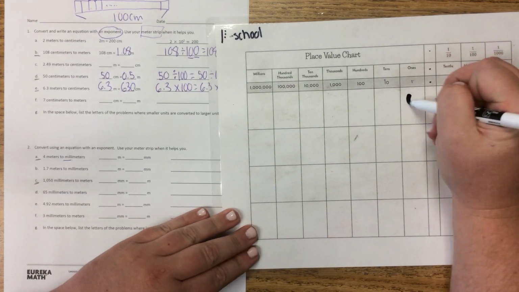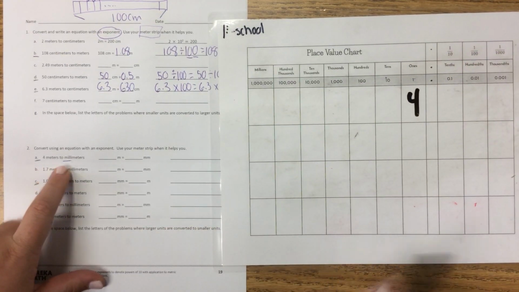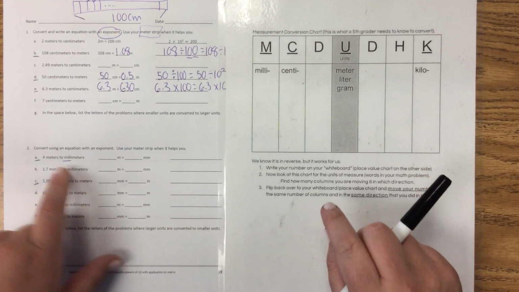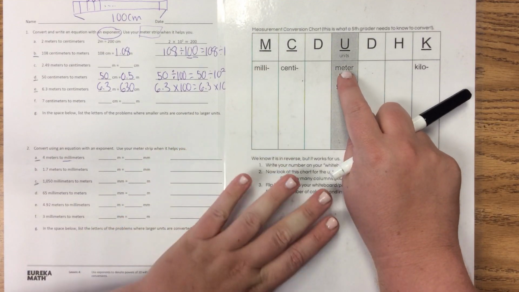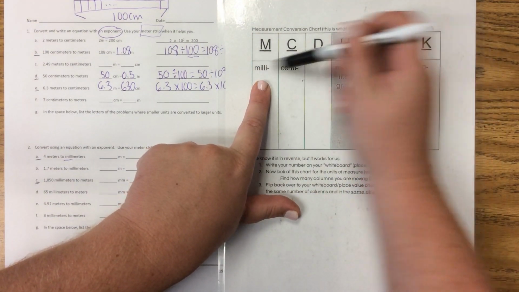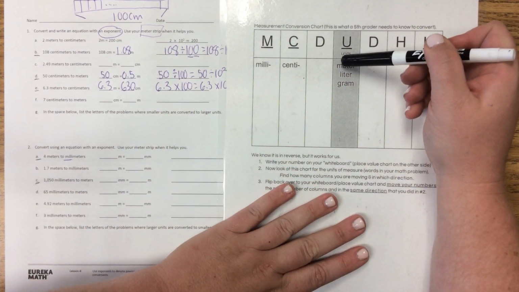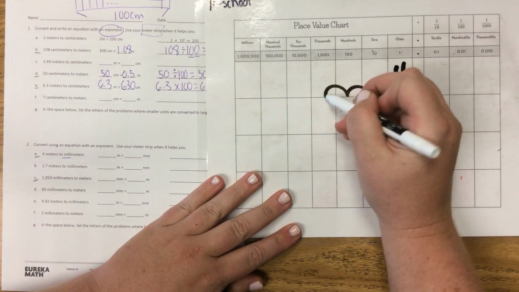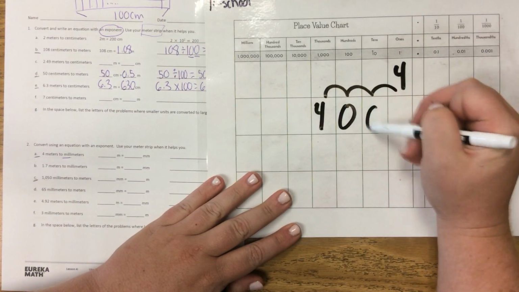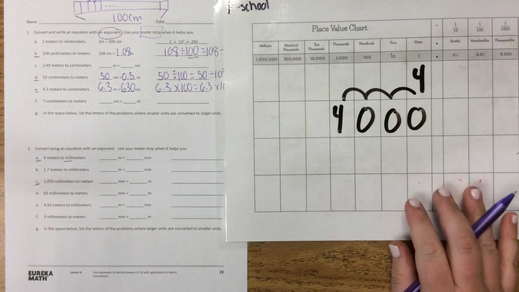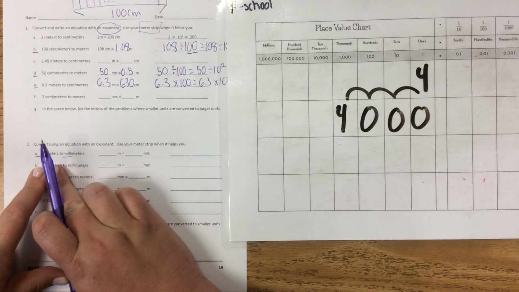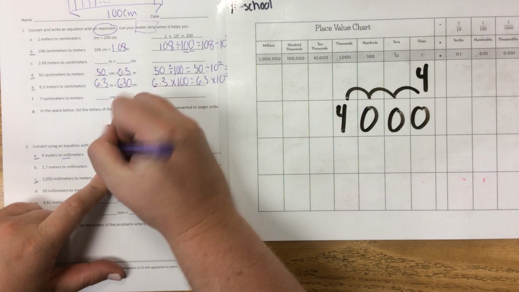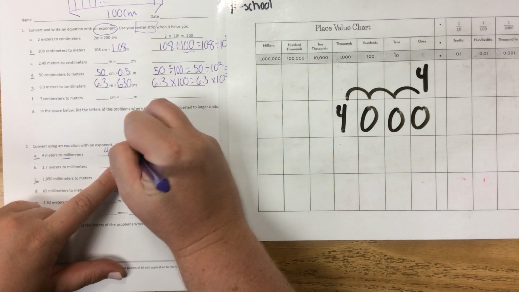So 4 on my place value chart, because I'm going 4 meters. I'm going to find meters. I'm going to find millimeters, because I'm going from meters to millimeters. I'm going to the left, so I'm going to be multiplying, and I'm going to go 1, 2, 3, so I'm multiplying it in 3 columns. 1, 2, 3. Fill in those empty places with zeros, and I get 4,000, which makes logical sense, right? Because there's 1,000 millimeters in every meter. So if I have 4 meter sticks, I'm going to have 4,000 millimeters. So I have 4 meters equals 4,000 millimeters.